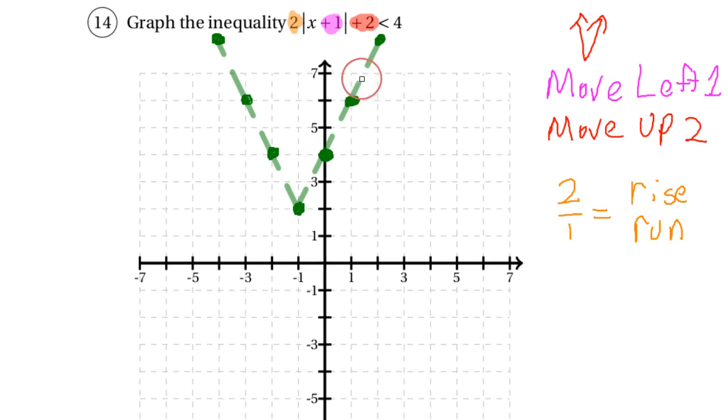The last thing that I need to take a look at here is that I need this to be less than 4. Well, if I take a look at where 4 is on this picture, I'm going to make it cyan. 4 is right here. So if I just draw a horizontal line, I need it to be below 4. Well, the only part of this picture that is below 4 is this part of the V right here. This is the only part of the V that's below 4.